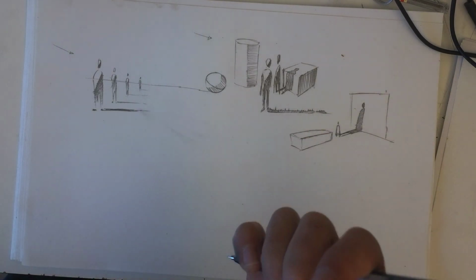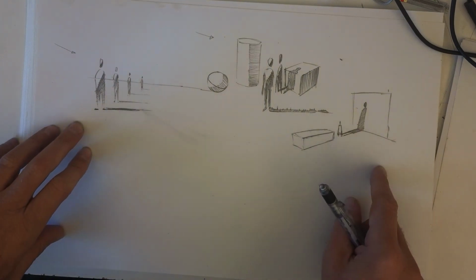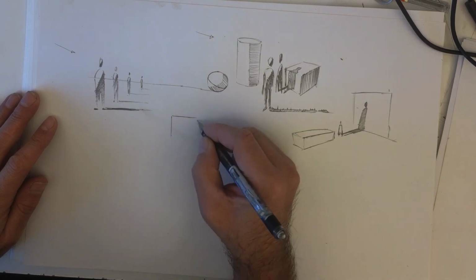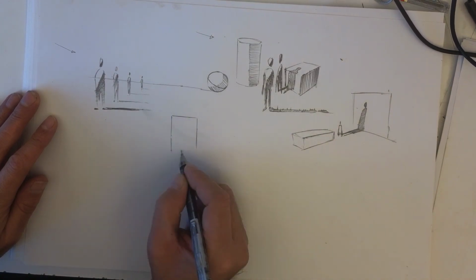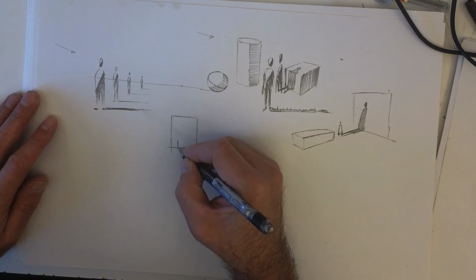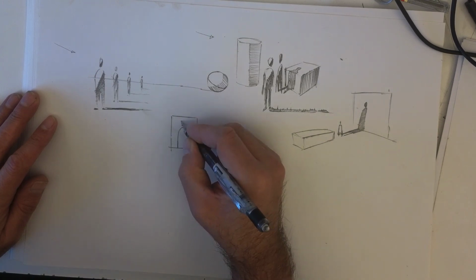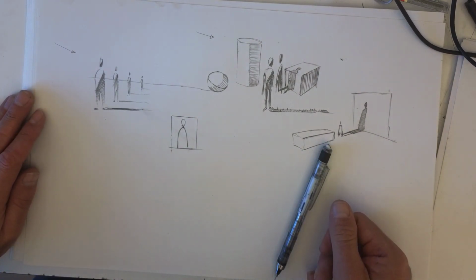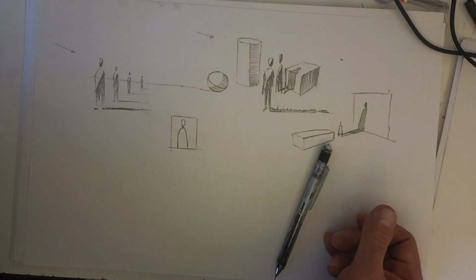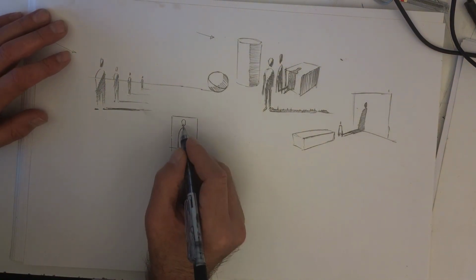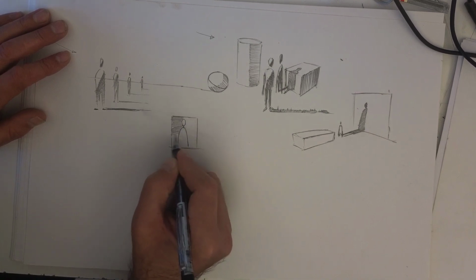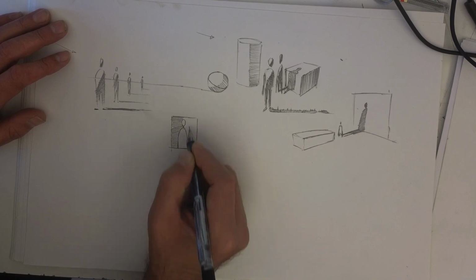Another move that we want to use: when we have something, say I have this guy here, you want to use spaces of dark and spaces of light to make the point of the drawing.